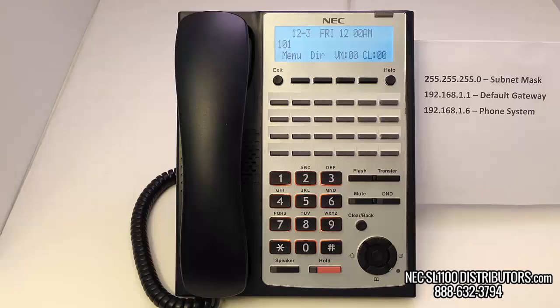and we'll be able to connect to it very easily. If, on the other hand, you're working with an existing SL1100 phone system, then it would be a good idea to back up the phone system's database before changing any of these IP addresses. Alright, so let's get started.